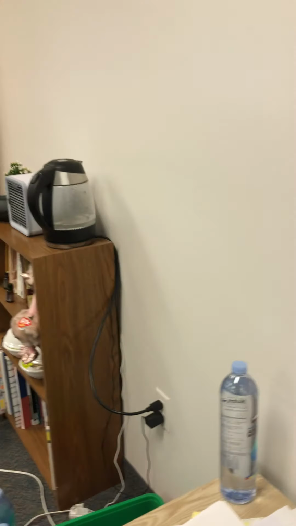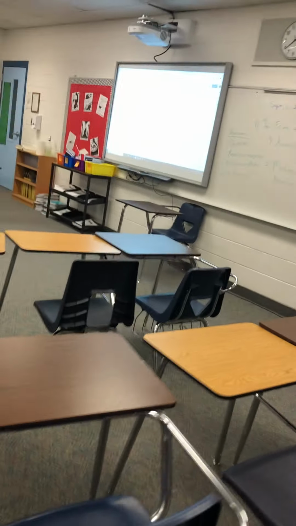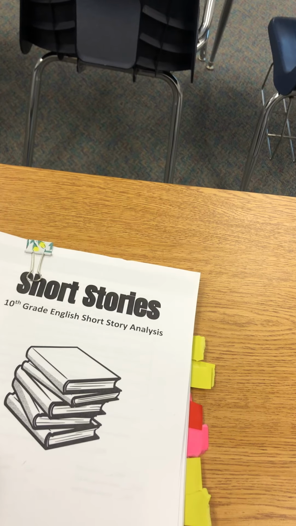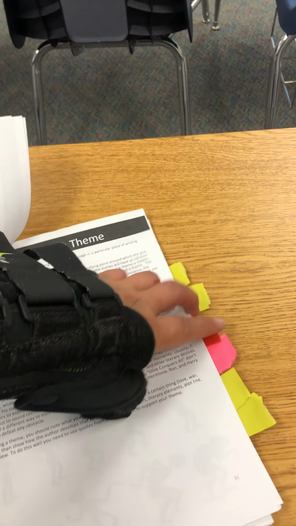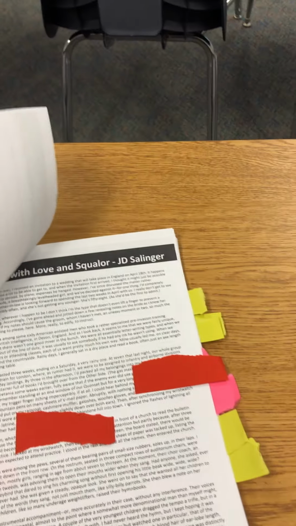I want you to read and annotate the next story. I believe I already submitted that on Canvas, but let's just go over it again. Do you see all these flags here? This is one of the ways, now this is just from a ripped up Post-it note, but this is one of the ways that I annotate.